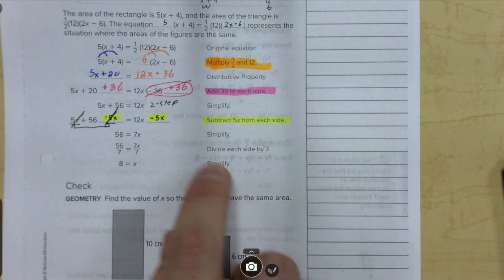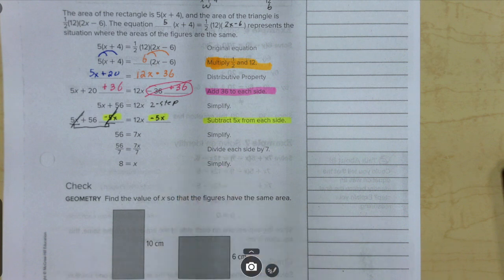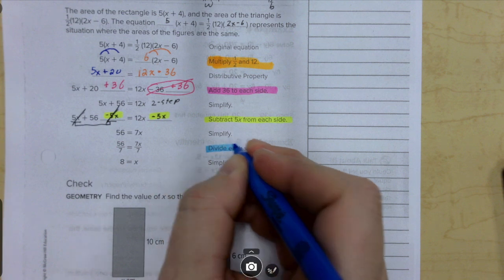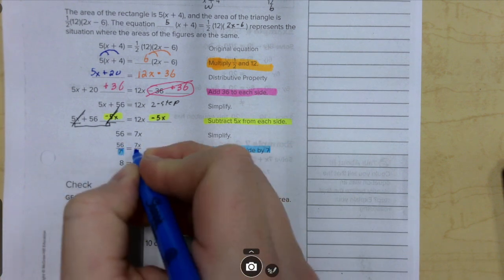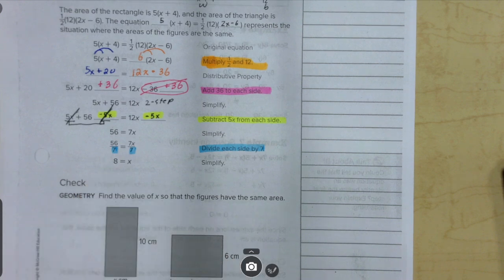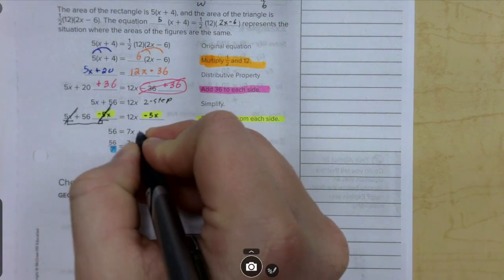Our next step is they divide both sides by 7. And 56 divided by 7 is 8. Also note that at this point, we're in the one-step territory.